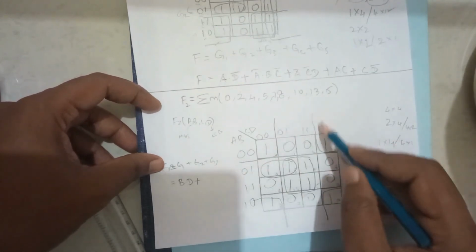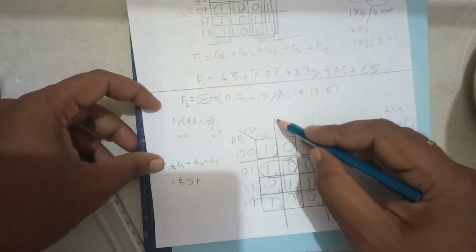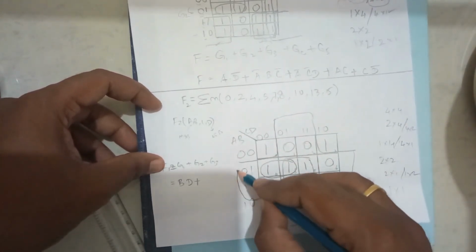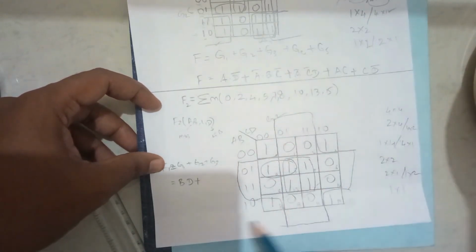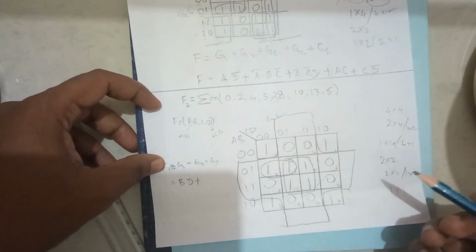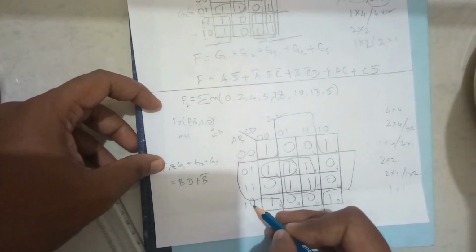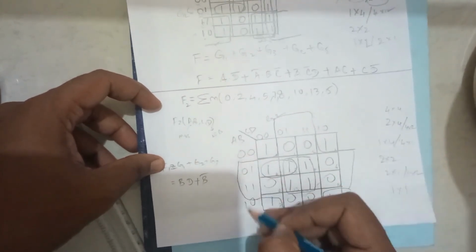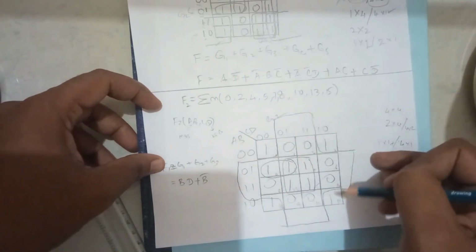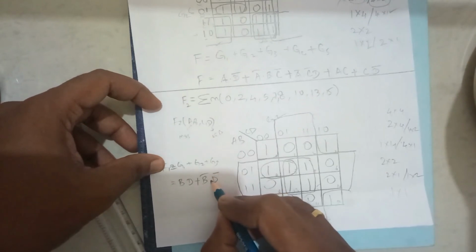Next, this is one group, right? So let us assume that this is my group 2. If I consider this a group 2, tell me which is the common row term. B bar is the common term, because 0 is there for B only, not for A. So B bar is common, and the common column is D, so D bar.